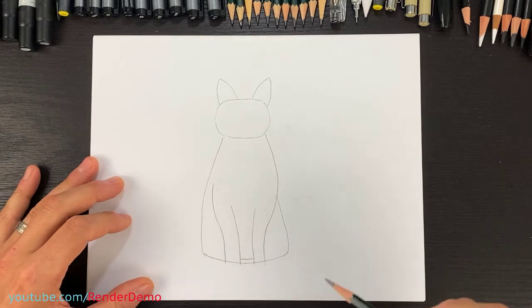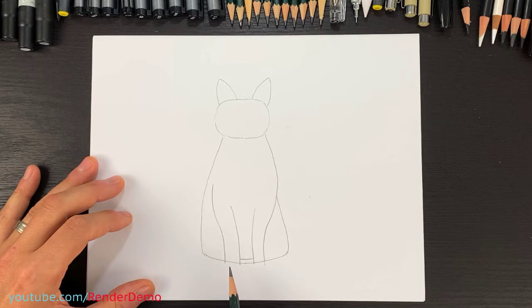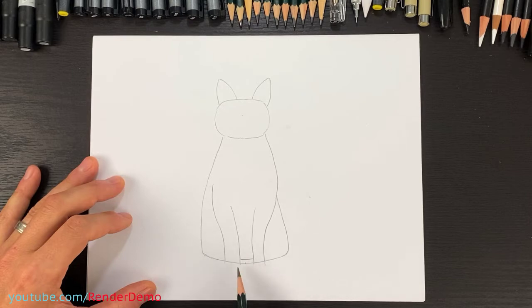So the next step, we will draw some paws. We'll draw similar to this shape of the head, some smaller ones at the end of these two shapes here. So go ahead and draw one here, like that. And we'll do the same on the other side, like this.